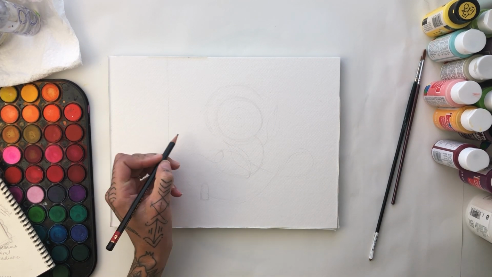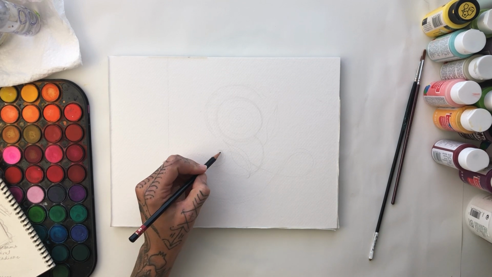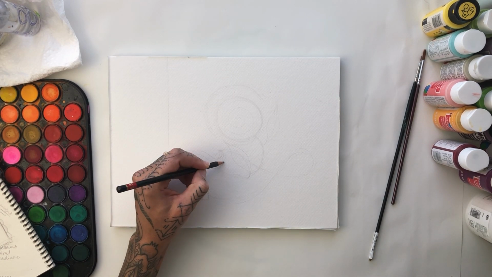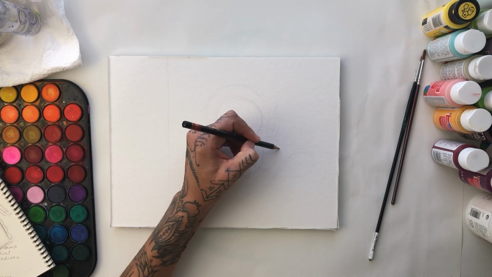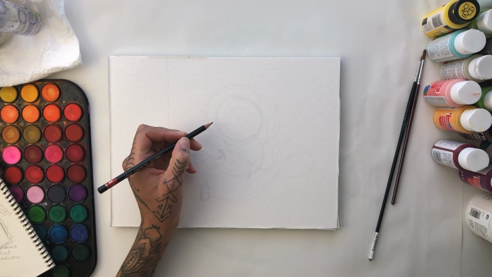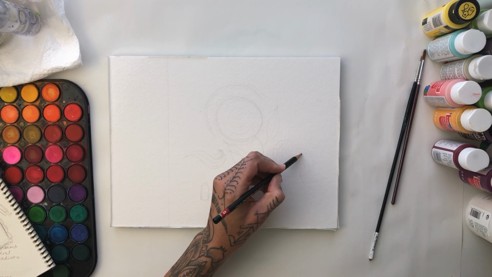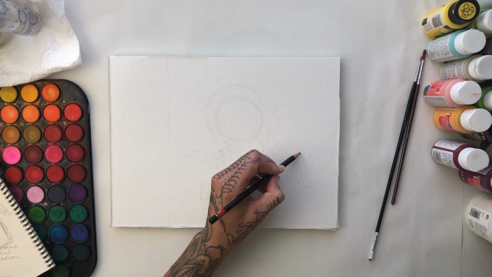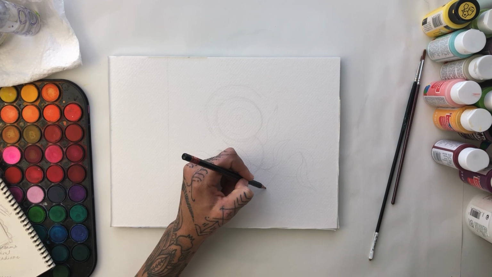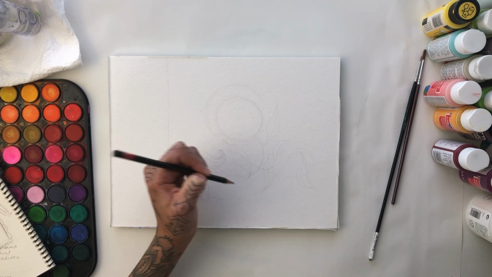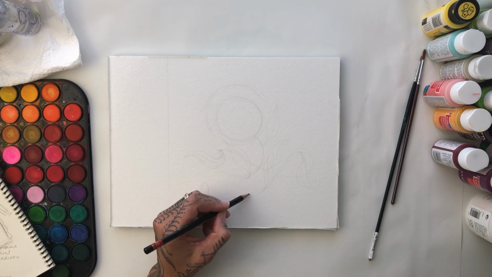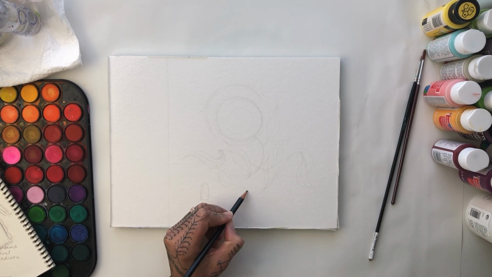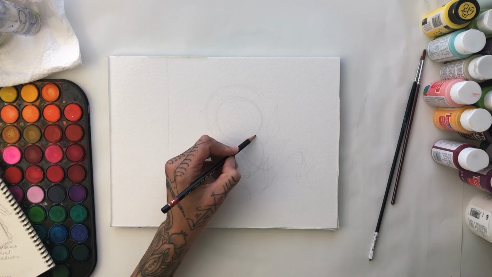I love working in a square, in a circle, in a rectangle, but I think I really prefer squares and circles. So from that sketch, I am continuing to reference the sketch as I sketch all of my leaves and stems and all of the other elements that I know I want to have in the piece with a light 4H pencil.